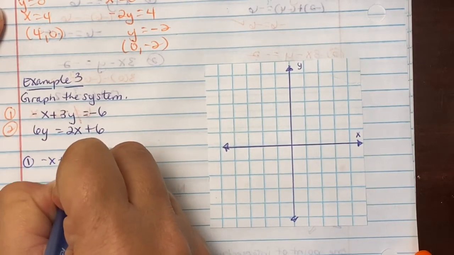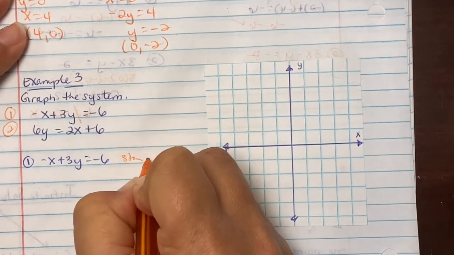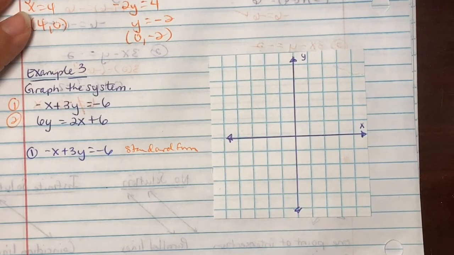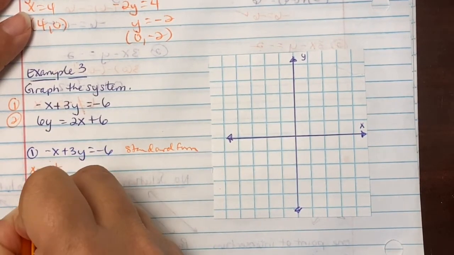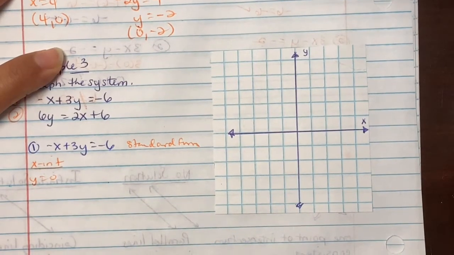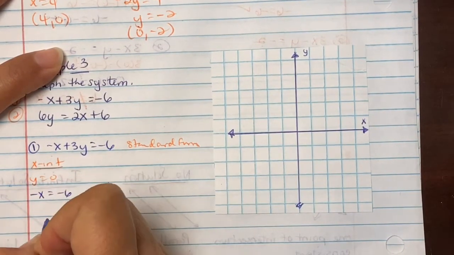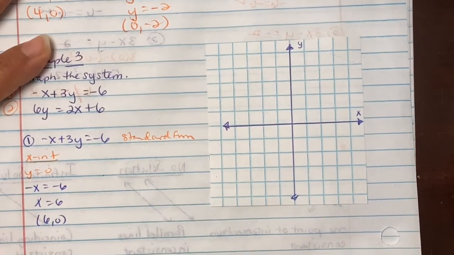-x plus 3y equal to -6. Again, since it's in standard form, we're going to go with x and y intercepts. So our x-intercept, remember, y equals 0. So we end up with -x equaling -6. So x equals 6. 6, 0 is our ordered point.